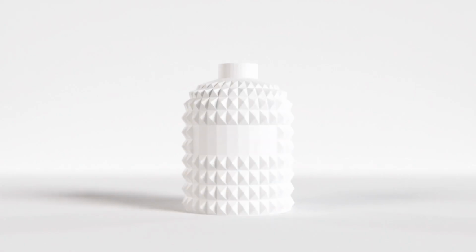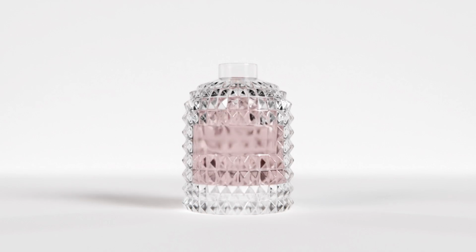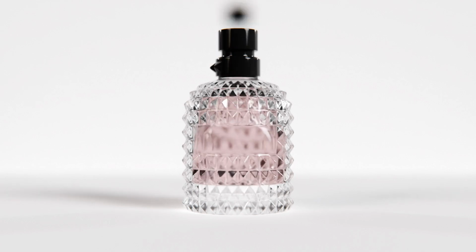Hey everyone! In this tutorial, I will show you how to create this perfume bottle.